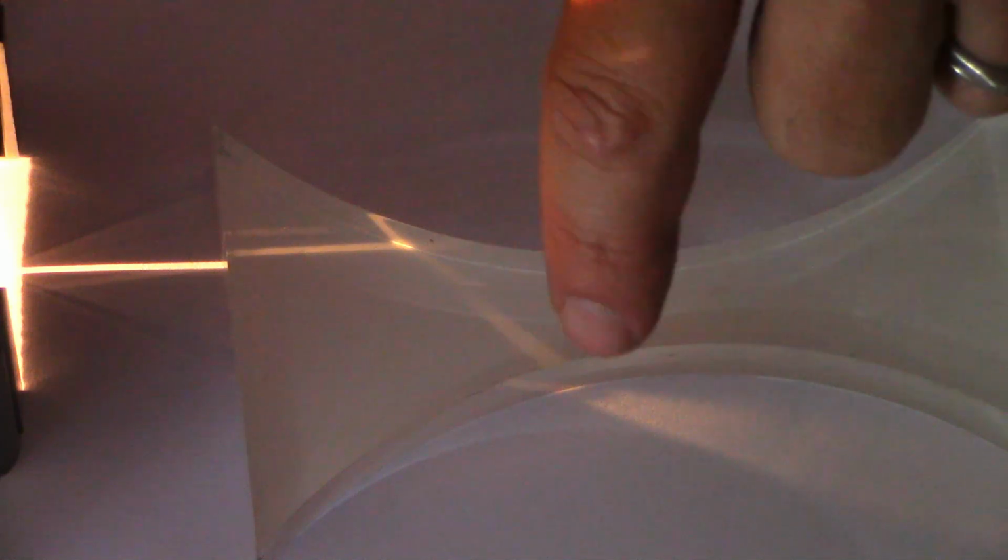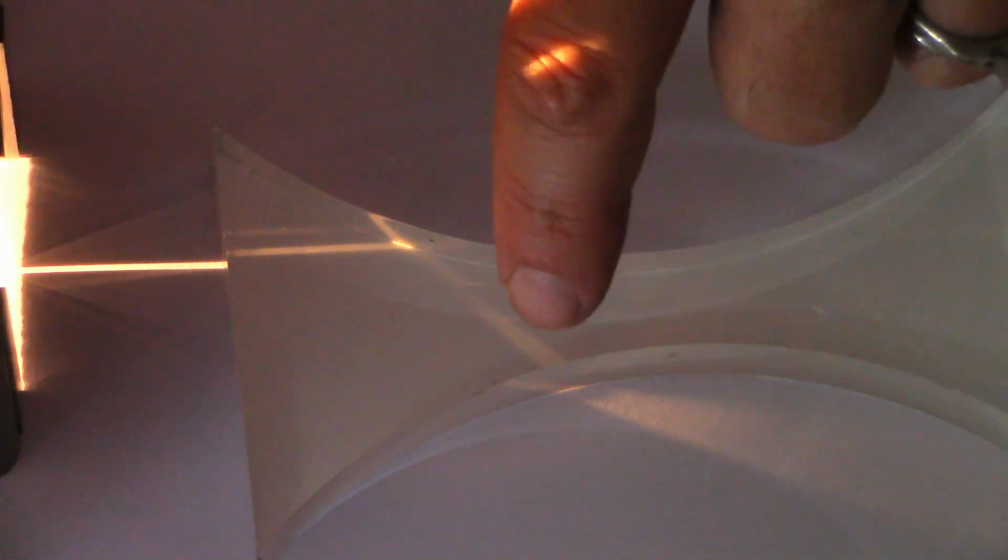Let's look at it in a slightly different way. Now this is an hourglass shaped bit of plastic, and what you can see is we partially meet the conditions. As the light comes in, it reflects internally, but what doesn't happen here is you can see it comes out, but it comes out dispersed. And it comes out dispersed because we haven't met the conditions on this side.